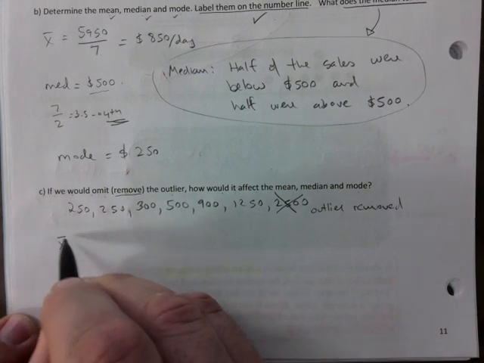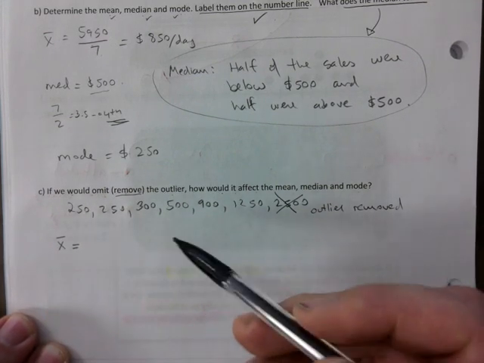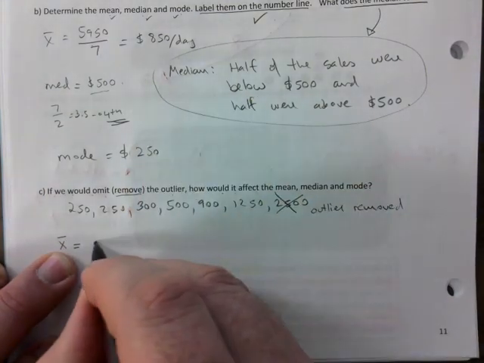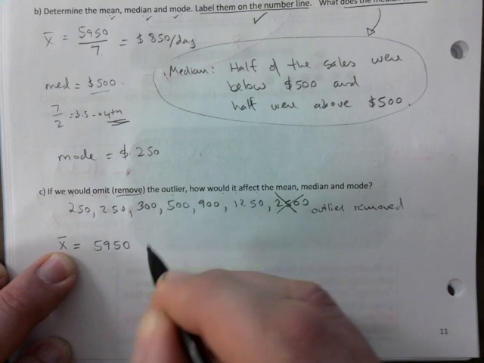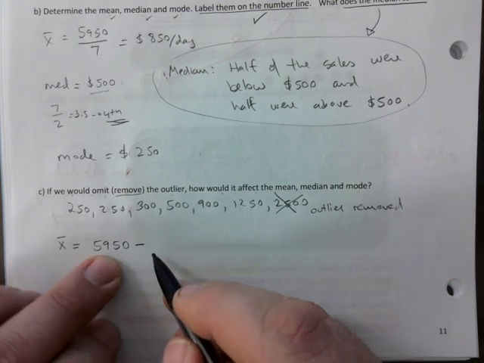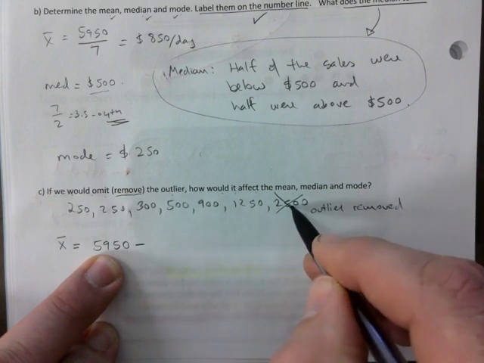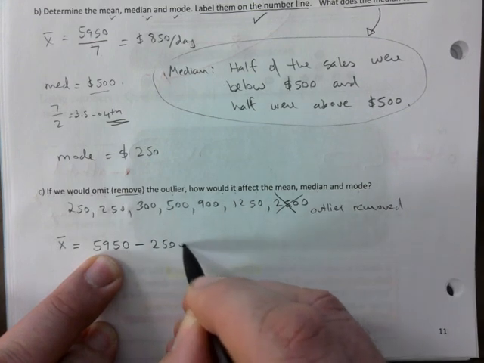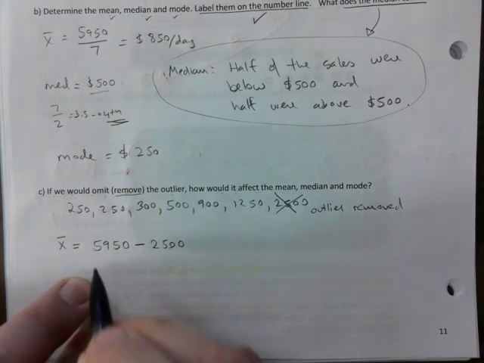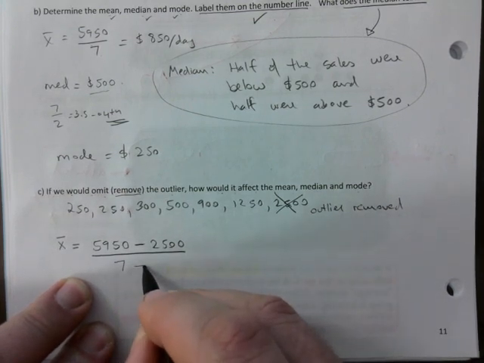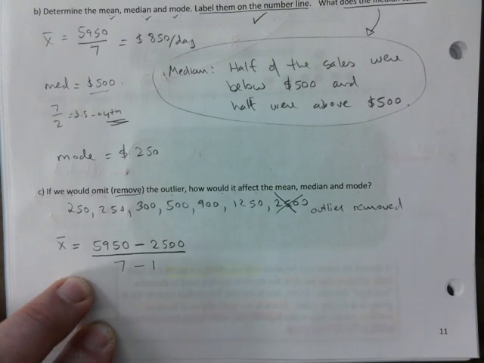Pay close attention to this shortcut here. You're with me? I'm going to take the 5950. Watch this. 5950. And what am I going to subtract from it? Because 5950 is the entire sum. I'm going to subtract 2500 from it. I think it's faster doing it that way. And I used to have how many values? And I'm subtracting one value, correct? So I'm down to 6.